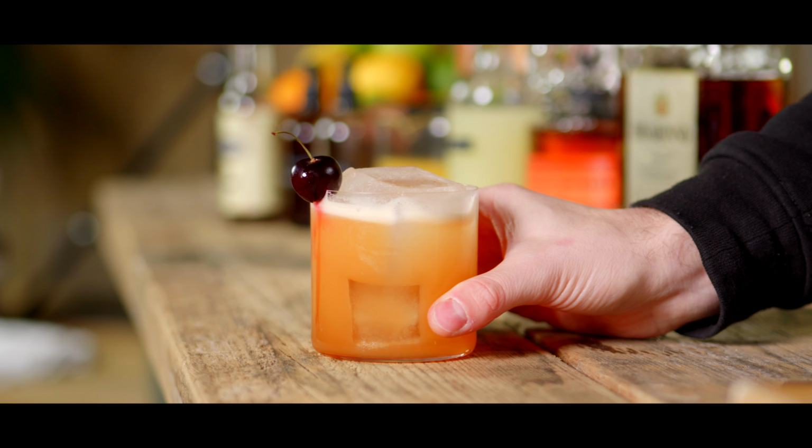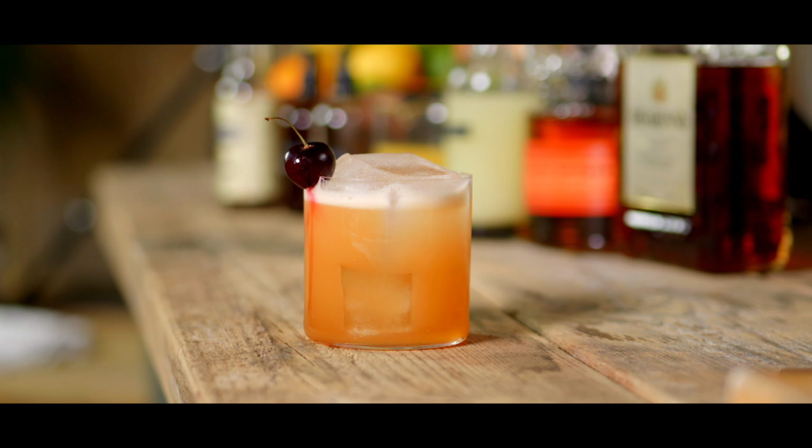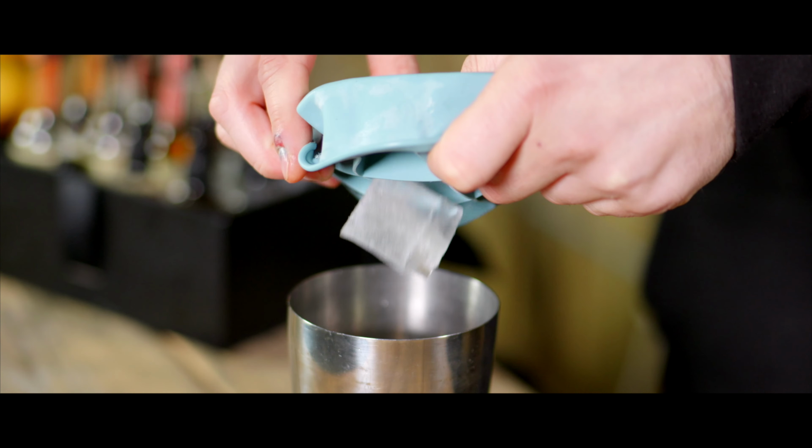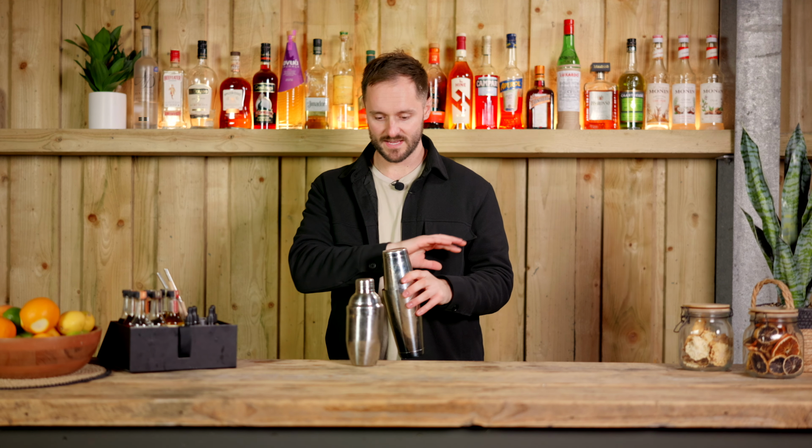I actually try and avoid this process as much as possible because it is a little bit fiddly. If you're using things like pineapple juice, egg white and aquafaba, you do want that really foamy texture. But if you also use ice that's fresh out of the freezer, you can just give it a single really hard shake over ice and avoid the need to do this. But if your ice has been out of the freezer a little bit longer, you might want to do this so you don't shake it too hard and overly dilute the drink.